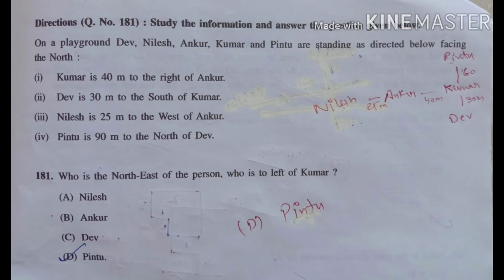Study the information and answer the question given below. On a playground, Dev, Nilesh, Ankur, Kumar and Pintu are standing as directed below, facing the north. Kumar is 30 meters to the right of Ankur. Dev is 30 meters to the south of Kumar. Nilesh is 25 meters to the west of Ankur. Pintu is 90 meters to the north of Dev. So who is to the northeast of the person who is to the left of Kumar?